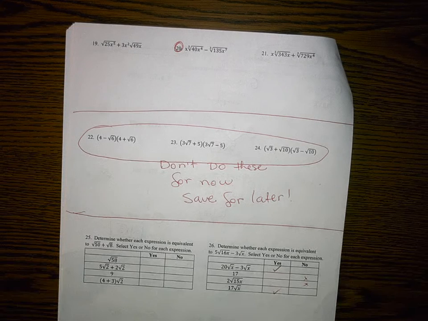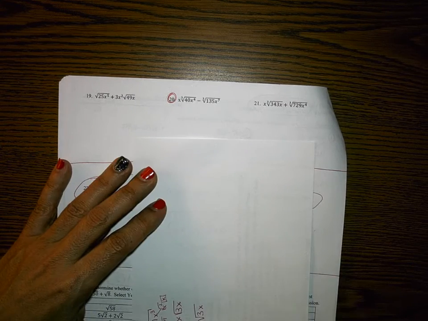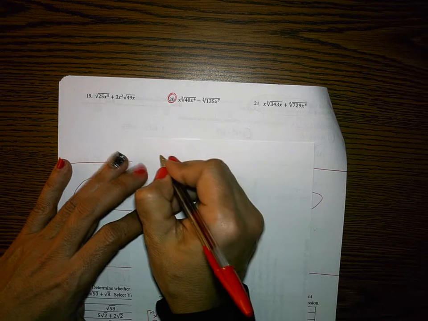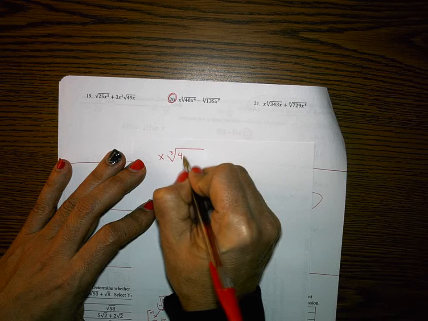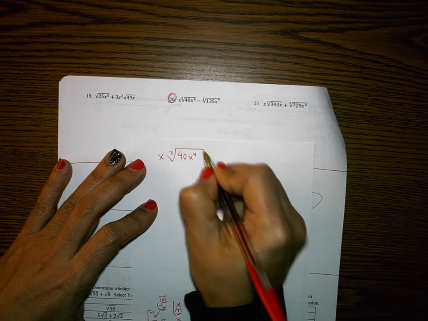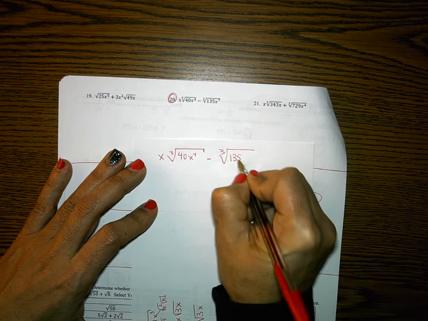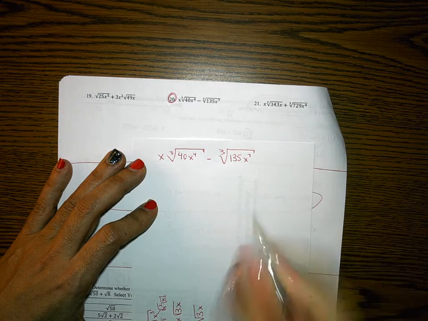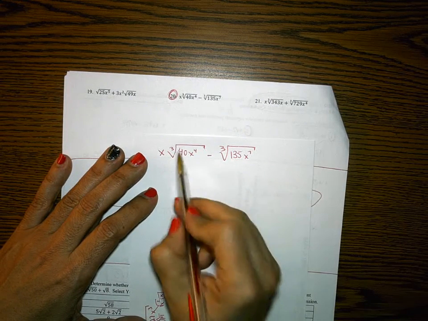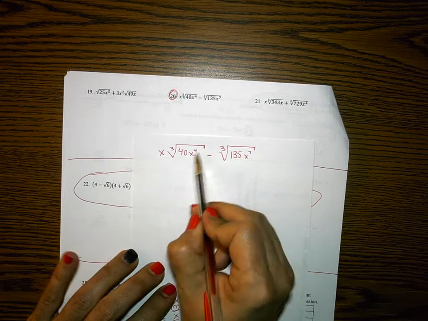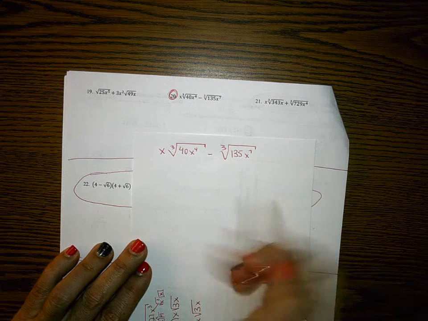All right, let's see here. Number 20 is my last problem I'll do here. We have an x times the cube root of 40x to the 4th minus the cube root of 135x to the 7th. All right, so let's see what we can do here. The indexes are the same, so now I can try to make the radicands be the same. So hopefully we can get a hint from one or the other here.